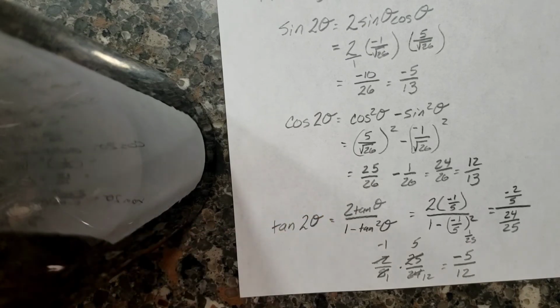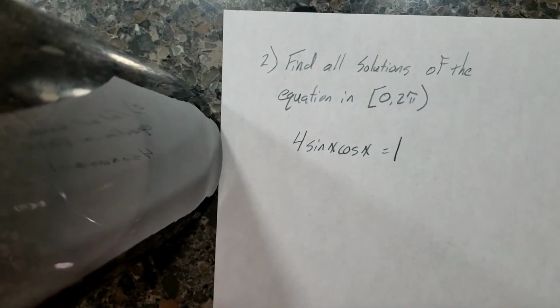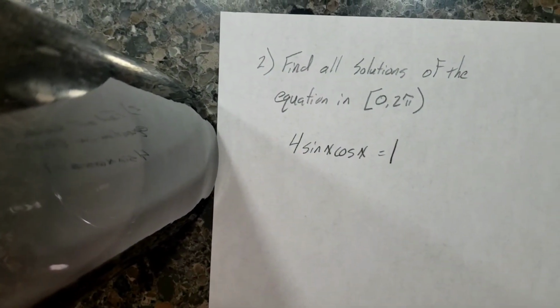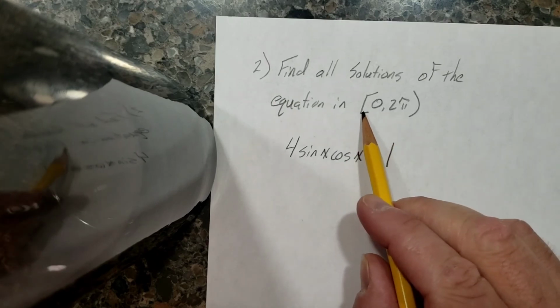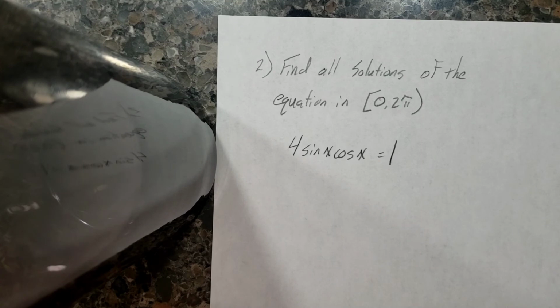Okay, so there's just a nice straightforward way to find your sine 2 theta, cosine 2 theta, and tangent 2 theta. All right, now what I'm going to do is change it up just a little bit for you, and we're going to do an equation using it. Find all solutions of the equation in 0 to 2 pi. Don't forget, your bracket means 0 is inclusive, parenthesis means 2 pi is not included. 4 sine x cosine x equals 1.